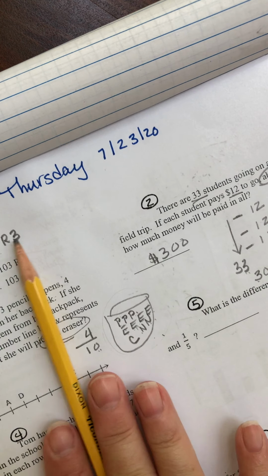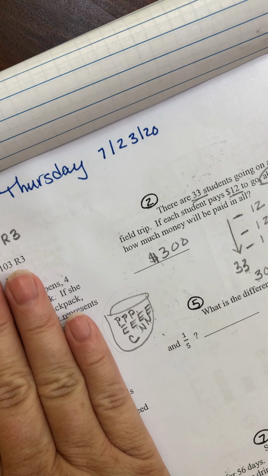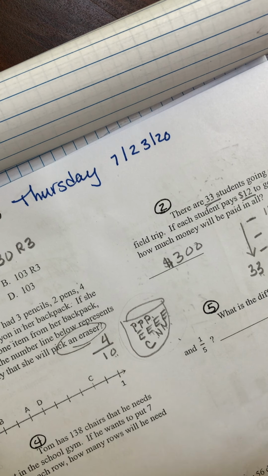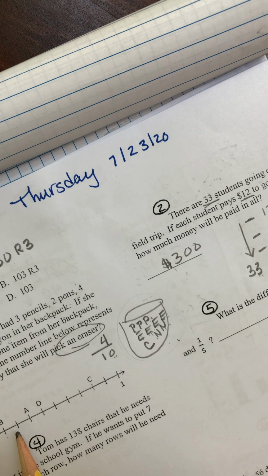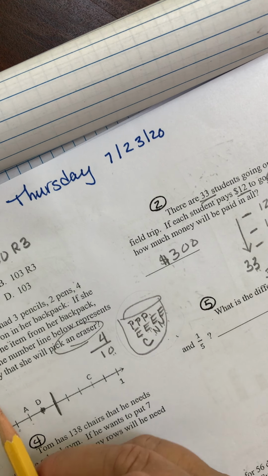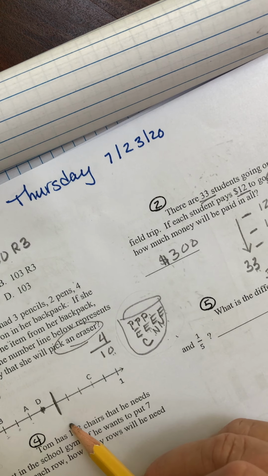Now, looking at this, you might have said, oh, she's kind of equally likely because there are 4 erasers other than everything. But actually, if we put it on the number line, 1 tenth, 1 out of 10, 2 out of 10, 3 out of 10, 4 out of 10. This would be our halfway mark. So it still would be less likely that she would draw an eraser.